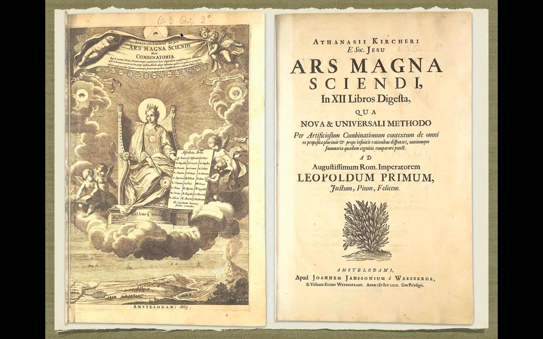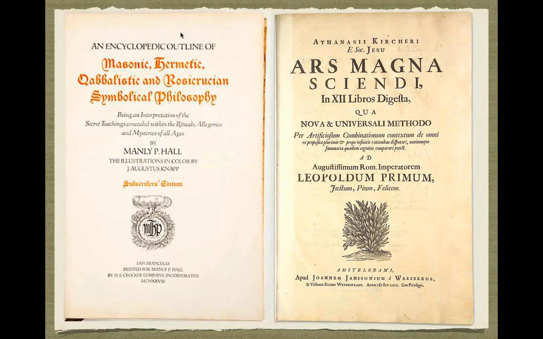I can't help but wonder if this book and others like it weren't part of MPH's, everybody knows what I mean by MPH, right? Manly P. Hall. MPH's inspiration for the lavish design of the Secret Teaching of All Ages. Look at the similarity of design and layout of these two title pages. So many design elements are the same, the logo, just the way it's all laid out. Anyway, I'm sure he was inspired by some of these earlier books.